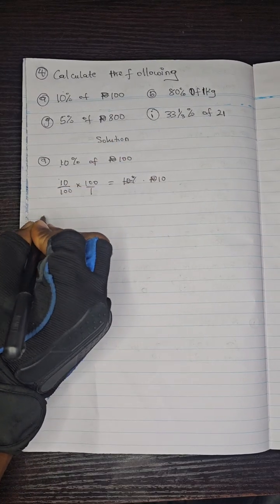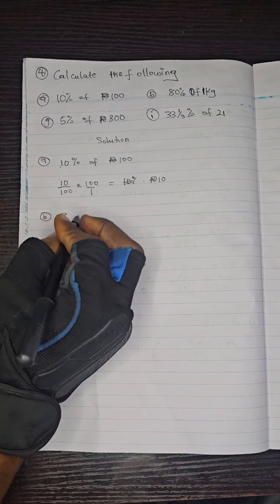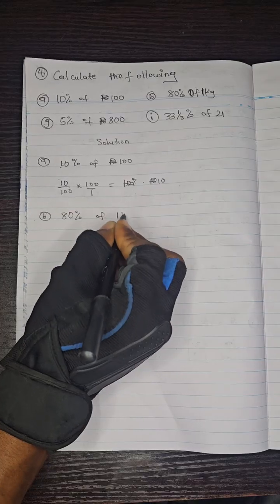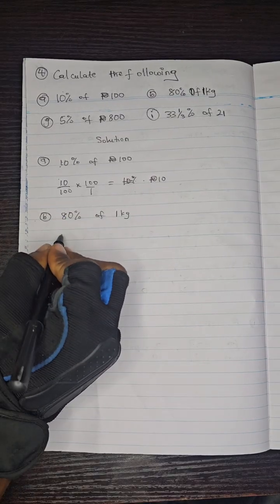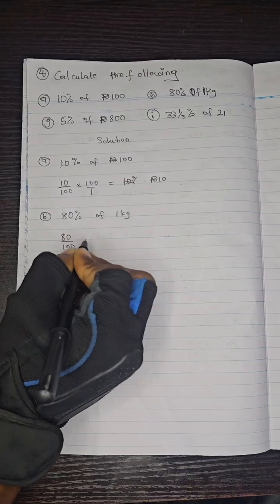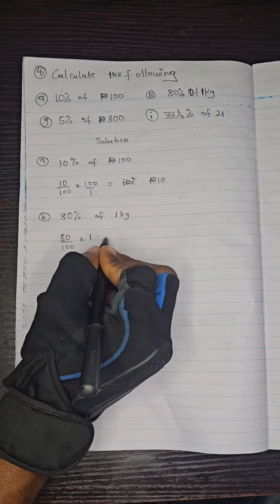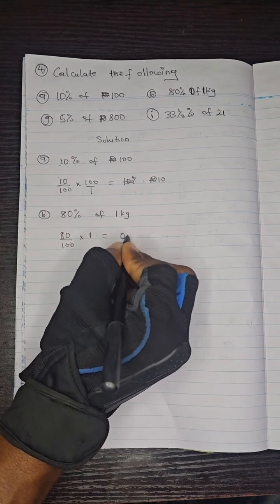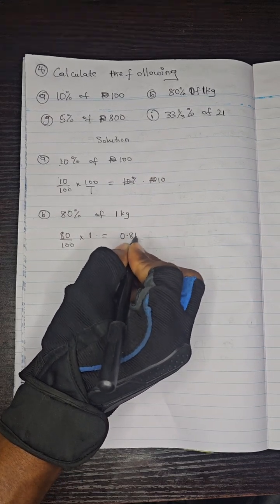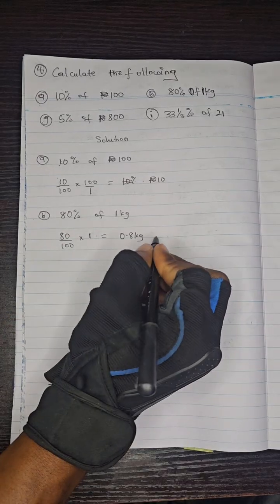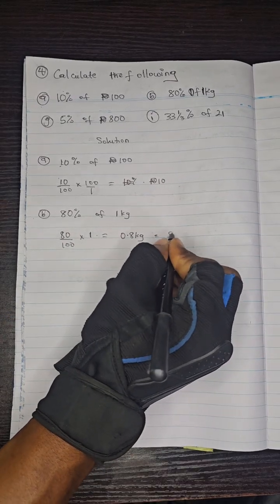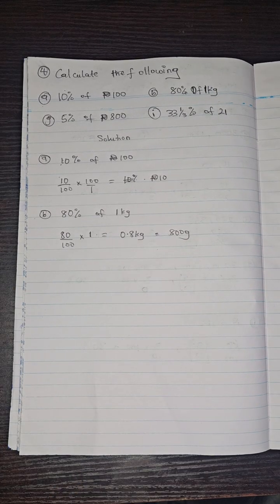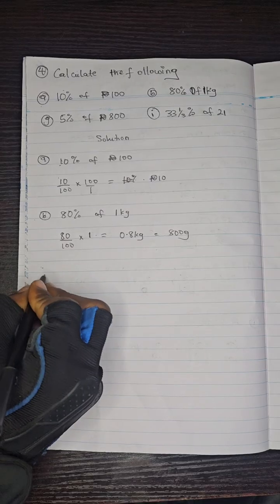So number B, 80% of 1 kg. So convert the 80 to a fraction, 80 over 100 times the 1 kg. You understand? So I'm getting 0.8 kg, or if you convert it to gram, it will be equal to 800 gram, because to convert to gram you multiply by 1000, either way.